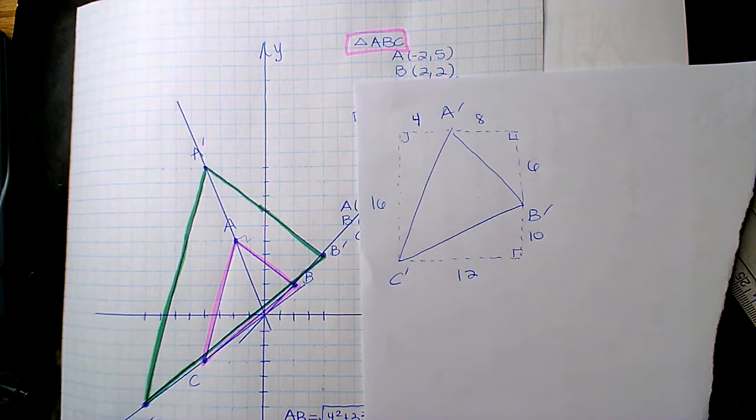And now you're just going to perform the Pythagorean Theorem because we need the segment lengths. And then we're going to create 3 ratios to prove K is 2, K is 2, K is 2.